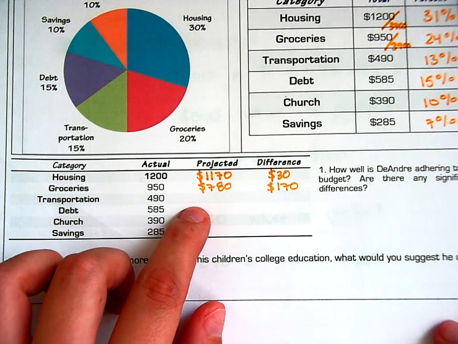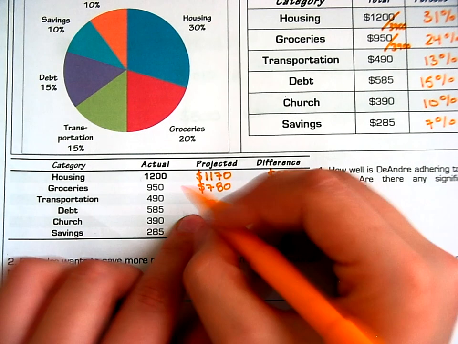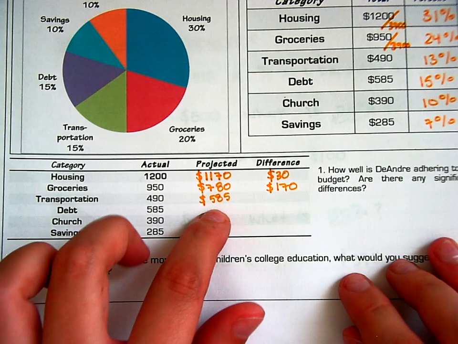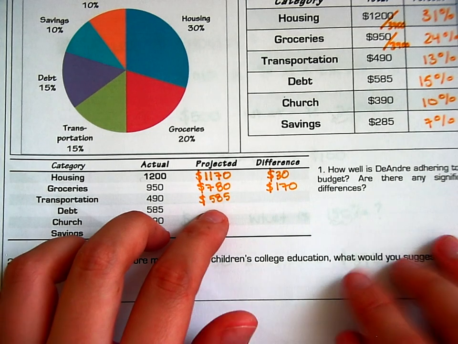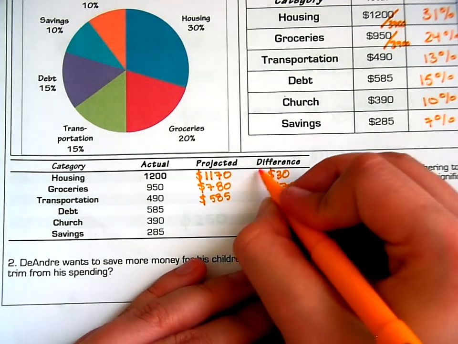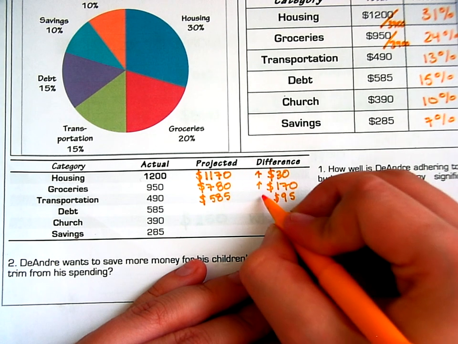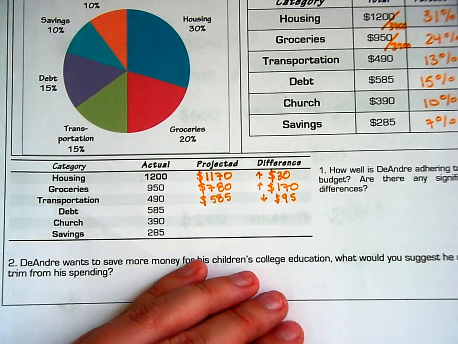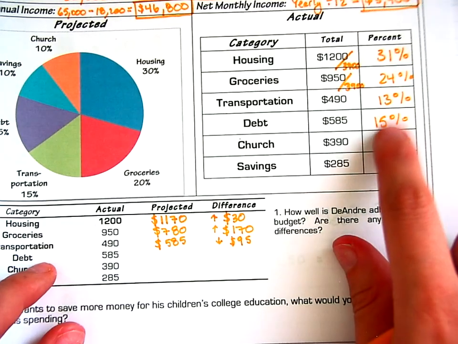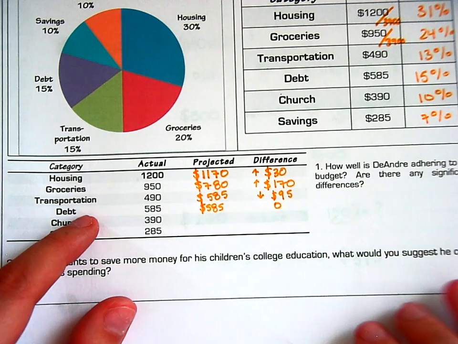Next one, transportation. If he wants to spend 15%, that's going to be $585. So he actually spent less than what he planned on this one. So that's a good thing. So the difference is $95. And I'm going to put little arrows just so we can see this was over the budget, over, and this one's under. Okay, debt, he planned to spend 15%, and he actually did. So we're just going to write that same amount, $585. So there's zero difference there.